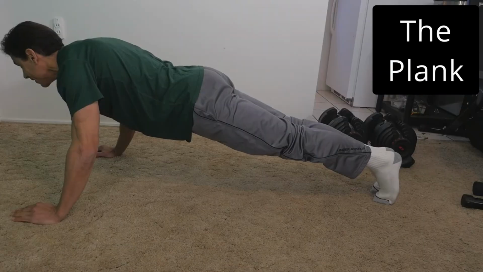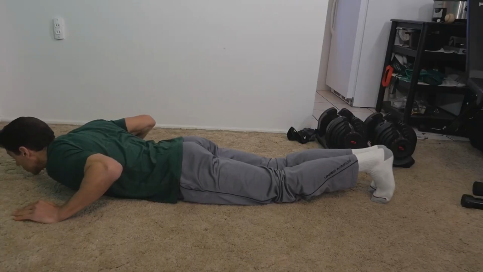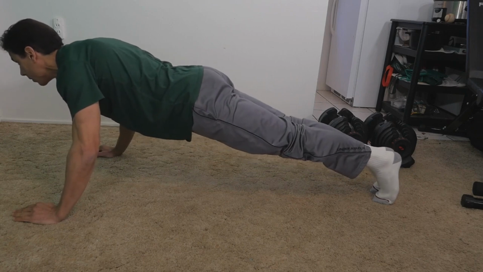All right, let's get into the exercises. First, the plank is an exercise that's going to strengthen your abs, your glutes, your shoulders, and your upper back. Start by lying face down on the ground. Push yourself up onto your palms and your toes so your body is straight from your head to your ankles. You're going to want to hold this for at least 30 seconds. If you're beginning, it might not be that long, but over time, it'll surpass 30 seconds.